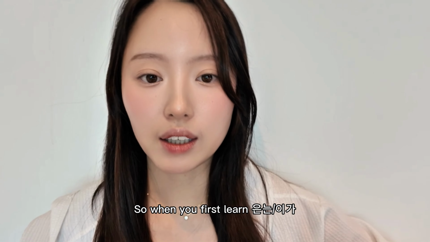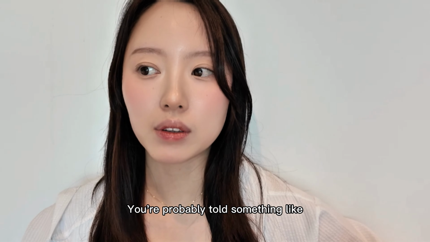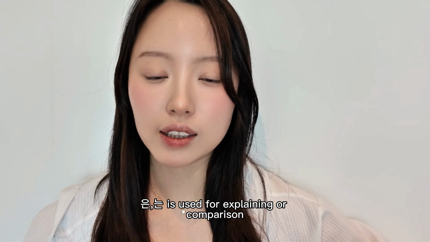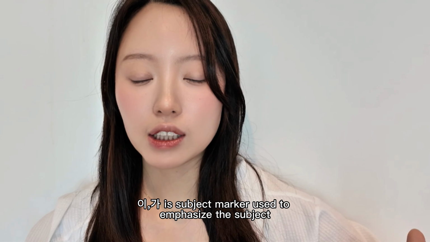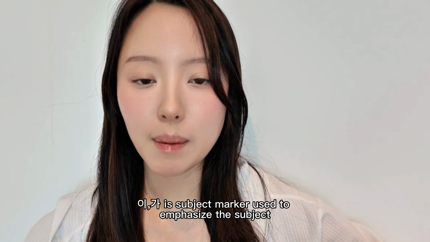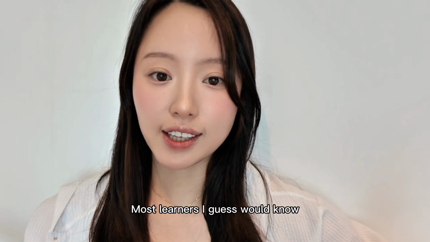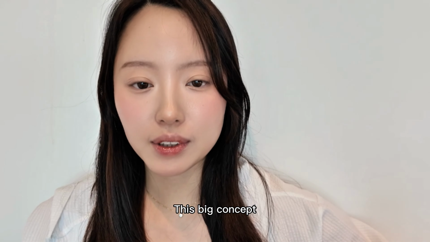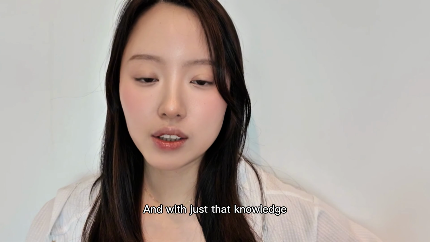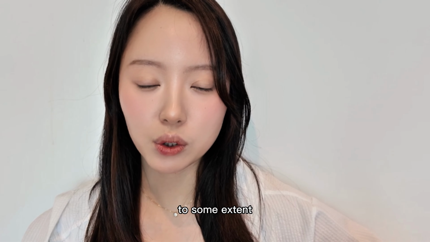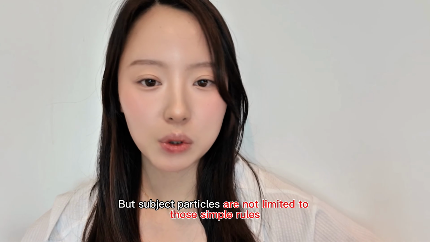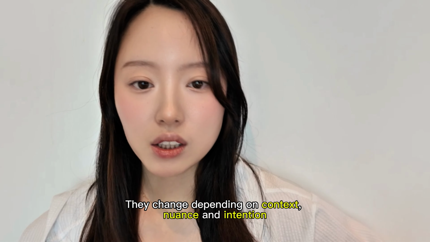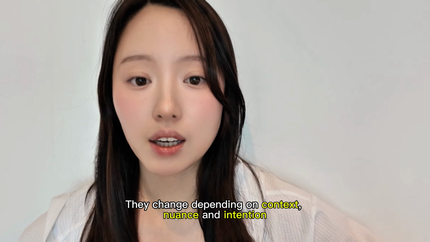When you first learn 은는이가, you're probably told something like: 은는 is used for explaining or comparison, and 이가 is a subject marker used to emphasize the subject. Most learners, I guess, would know this big concept. With just that knowledge, you can use subject particles to some extent, but subject particles are not limited to those simple rules. They change depending on context, nuance, and intention.